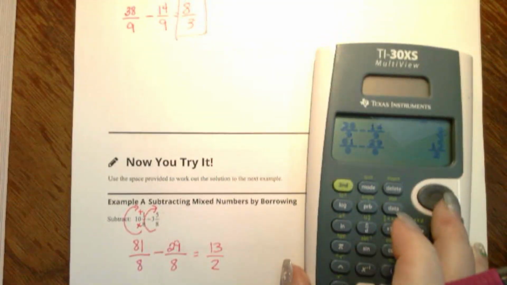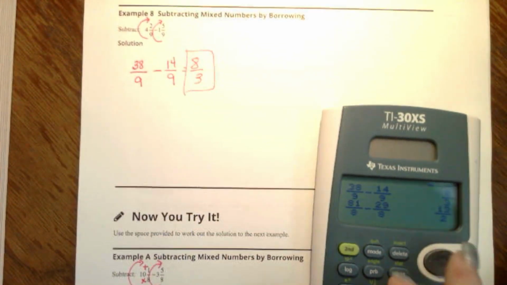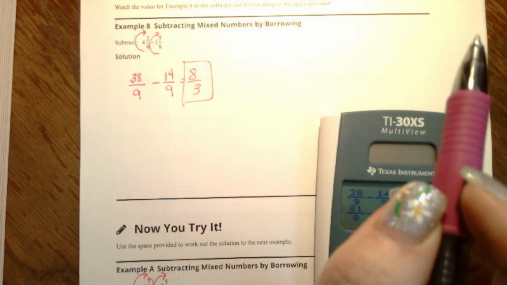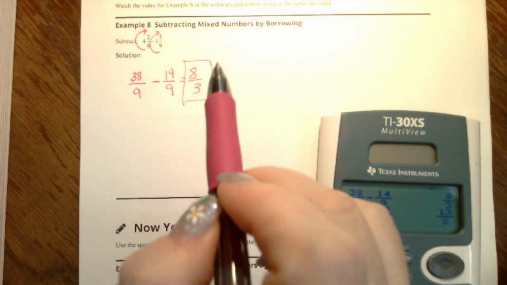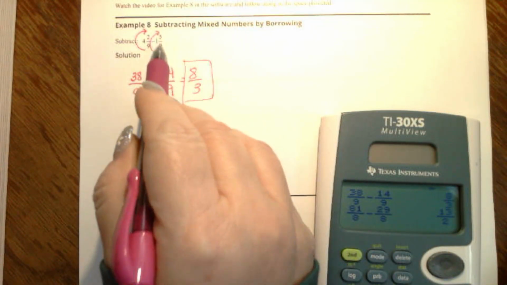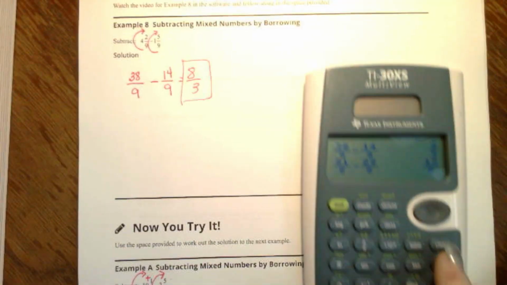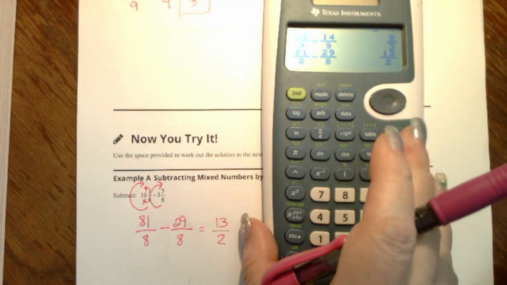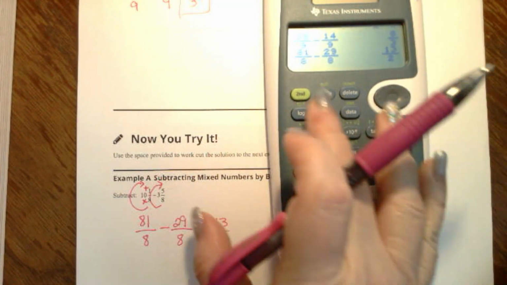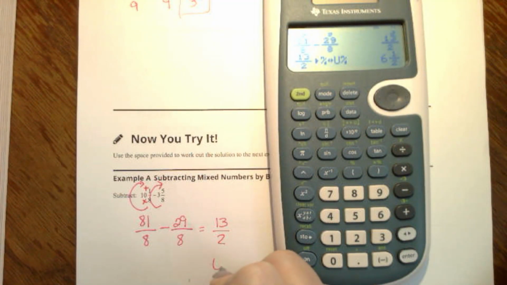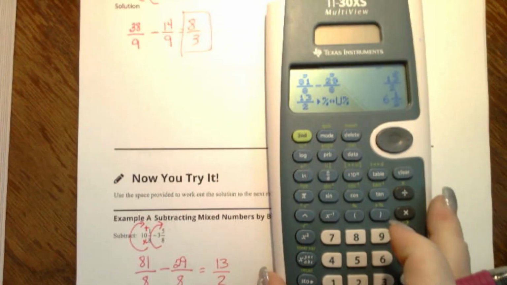Now, the problem with these two is that when they gave me these problems, they were both in mixed numbers. And they are always going to want you to write your answer in the form they gave it to you. They gave it to you as a mixed number, they're going to want your answer as a mixed number. This is not a mixed number. So 13 over 2, to get it to a mixed number, I'm going to have to change it. That's 6 1/2. It helps if you go ahead and do it while you're there.